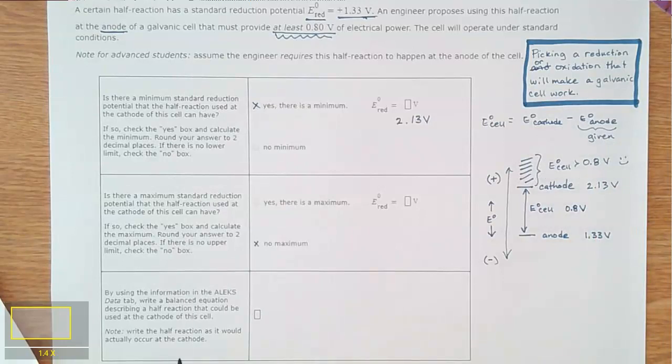Now it asks us to look up a half reaction in the Alex data tab and write a balanced half reaction that would describe it. Okay, so I don't have access to the Alex data tab, but I did look in another textbook and I found that the fluorine half reaction, F2 plus 2 electrons going to 2F minus, does have an E0 that is greater than 2.13.